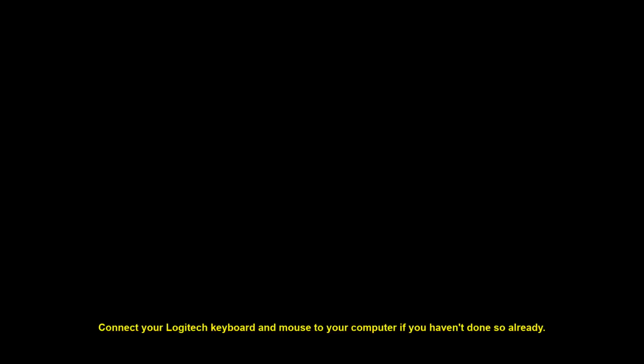Connect your Logitech keyboard and mouse to your computer if you haven't done so already. The software should automatically detect your devices and display them on the dashboard. Click on the icon of the device you want to configure, either the keyboard or the mouse.